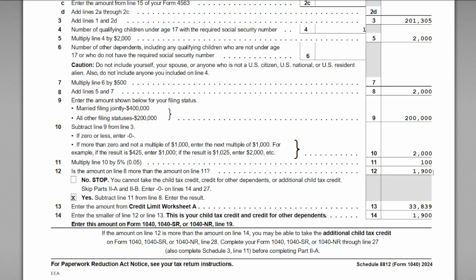Now, once you have the $1,900 figure, you have to do a test against the credit. You have to do the credit limit worksheet to test whether or not you have sufficient tax liability to be able to use this, right?